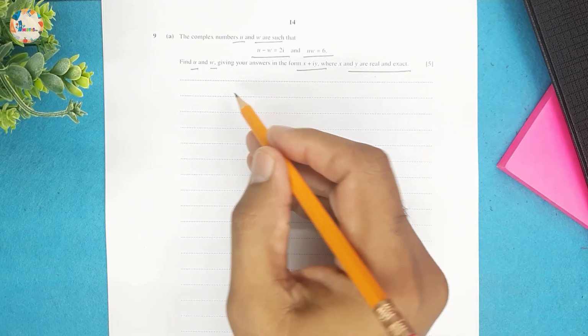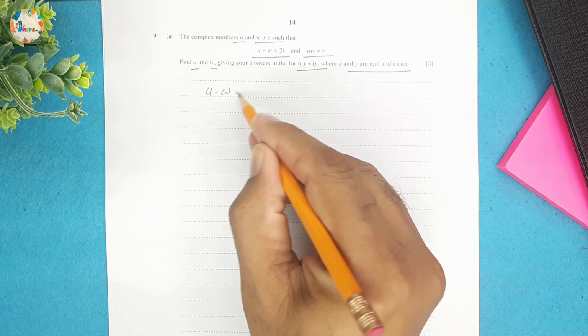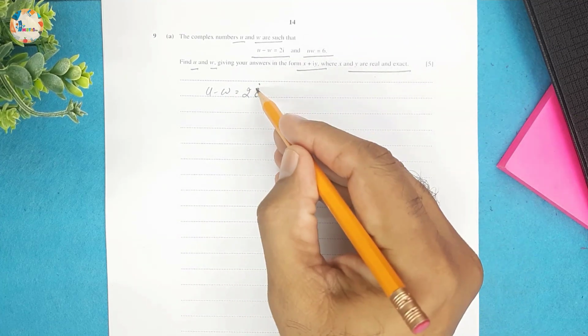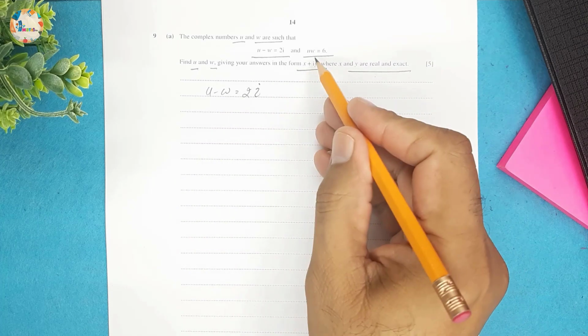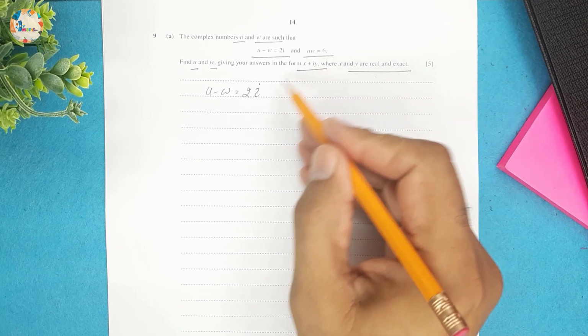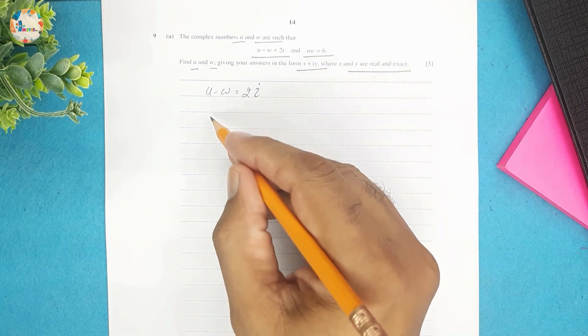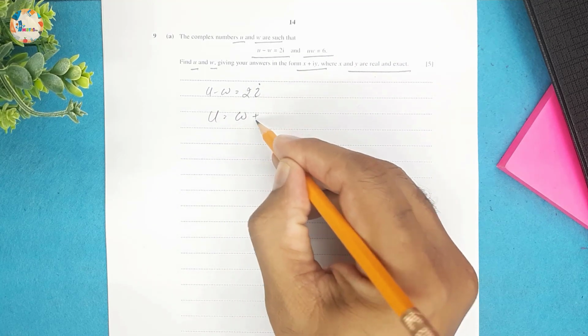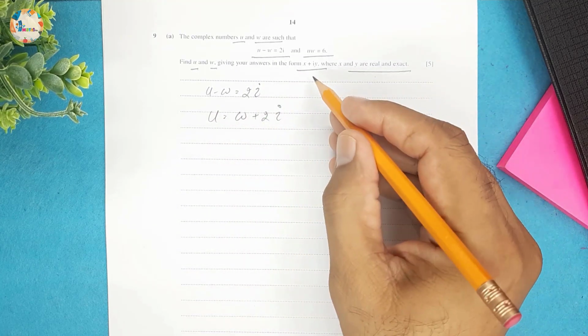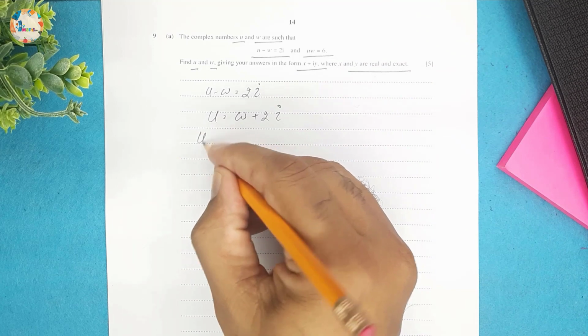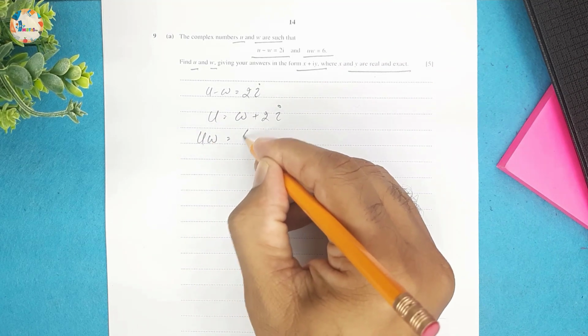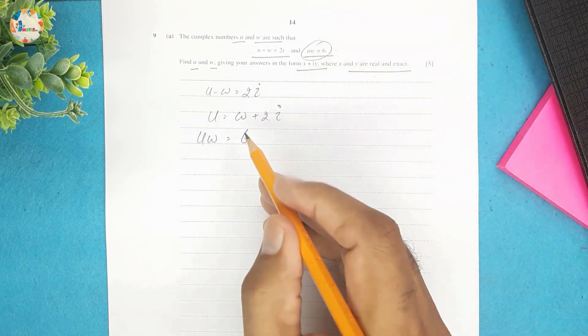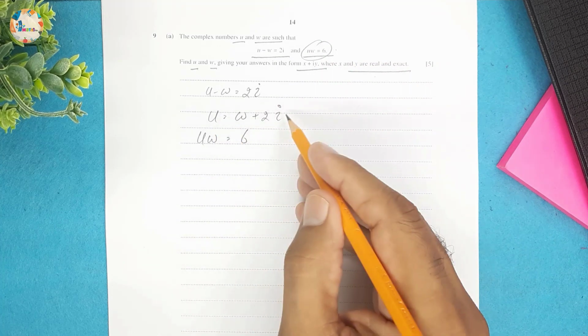So u minus w is equal to 2i, this is given, and we can shift w to the other side, so u will be equal to w plus 2i, and uw is equal to 6. This is also provided.